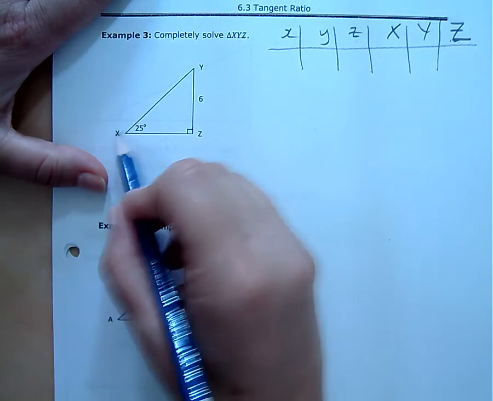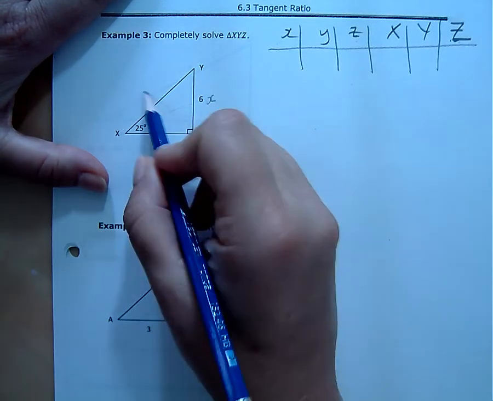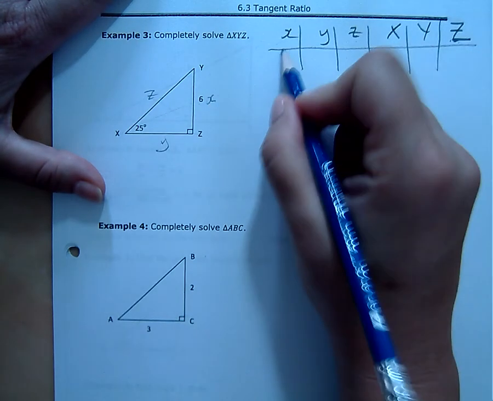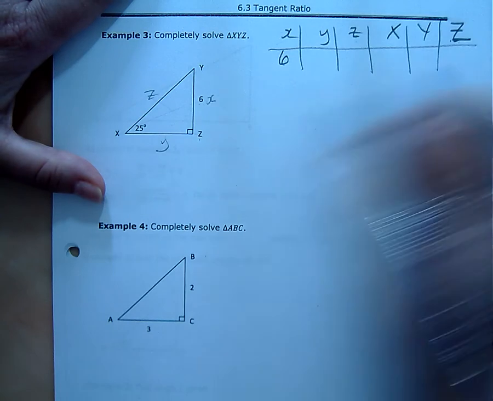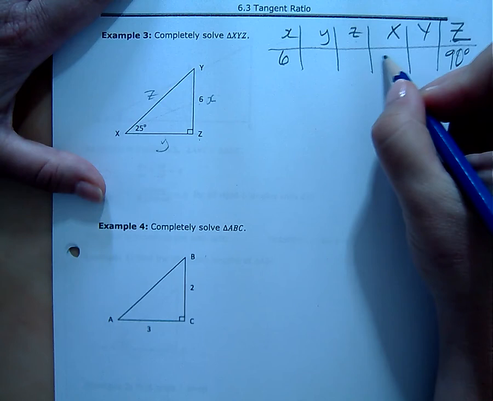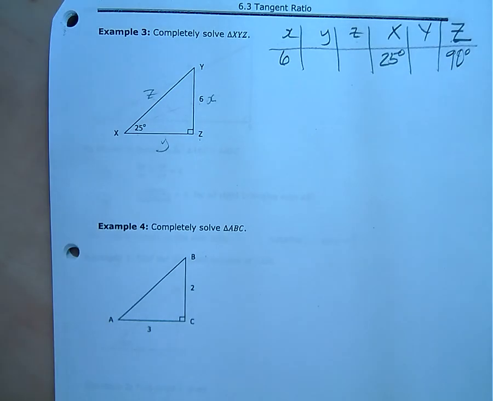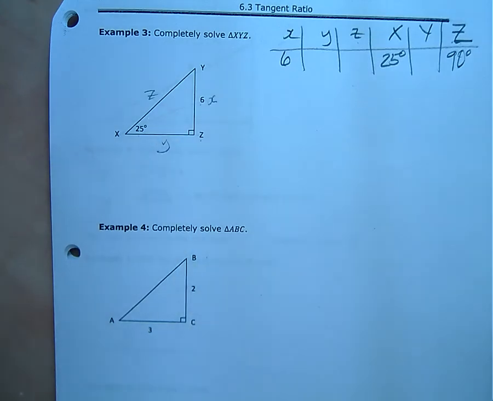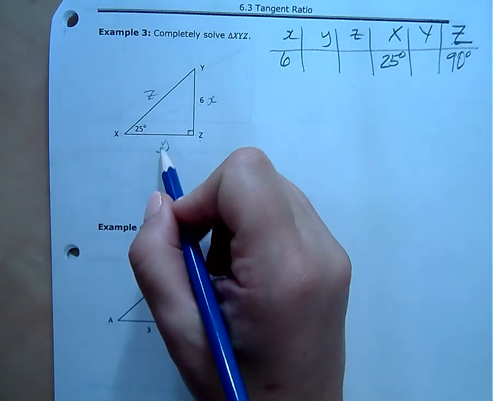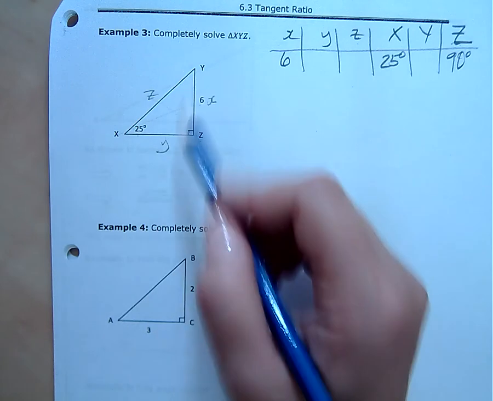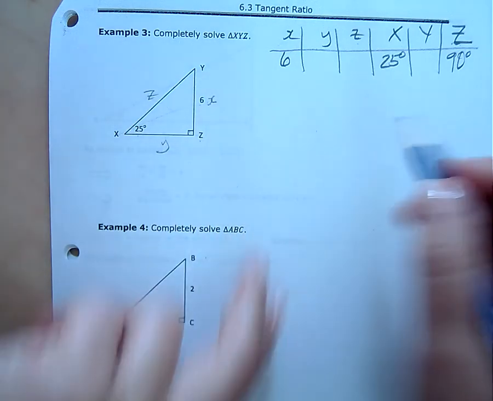So this is side X, this is side Z, and this is side Y. Side X is 6, angle Z is 90, and angle X is 25. Just like when you have two sides, you don't need to use trigonometry to find the third, you can use the Pythagorean theorem. When you have two angles, you don't need to use trigonometry either. You can use the fact that the three angles add to 180, the angle sum theorem, and solve. So let's just do that.